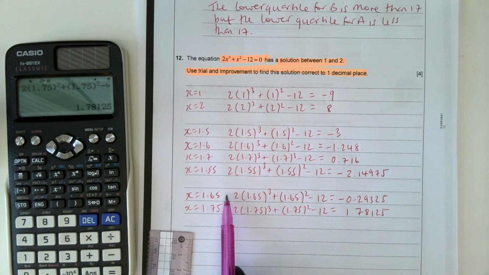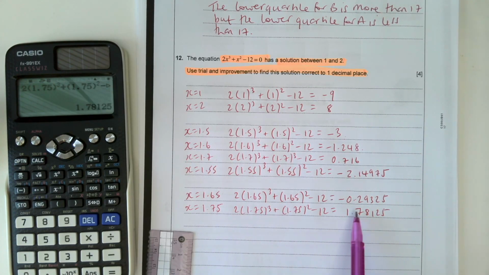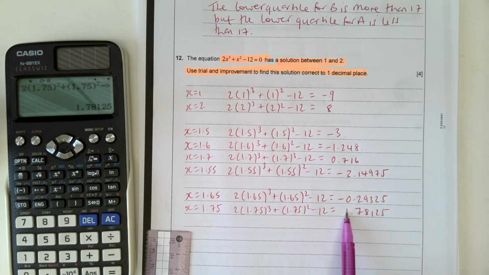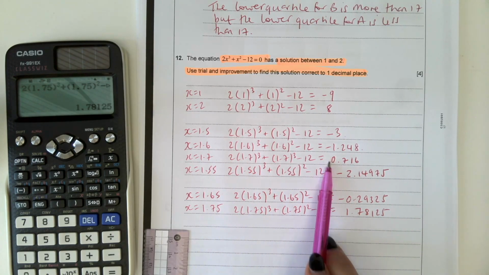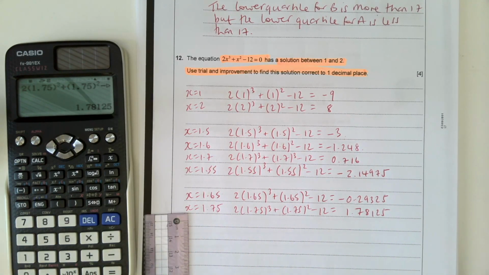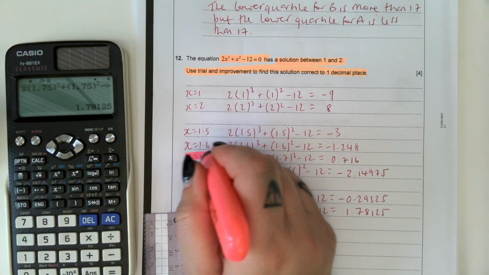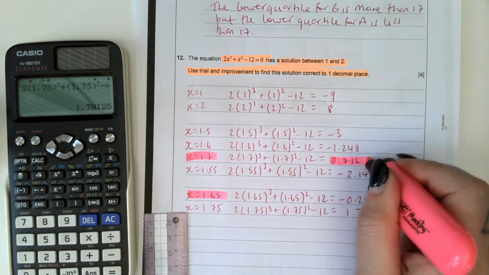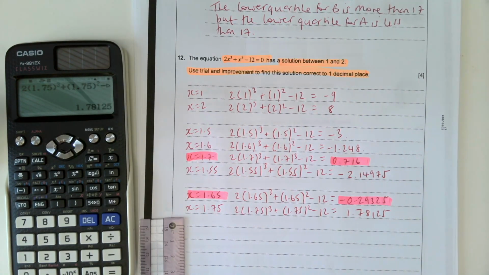Okay, so we have a solution between 1.65 and 1.75, because we still got that sign change here. So to 1 decimal place, 1.65 and 1.7 here, look. 1.7, 1.65, 0.7. So they're closest to 0.